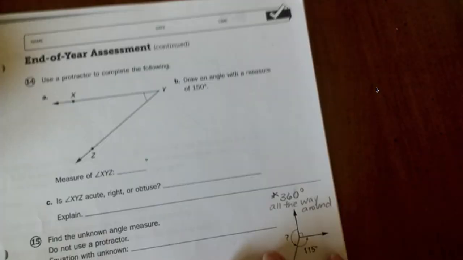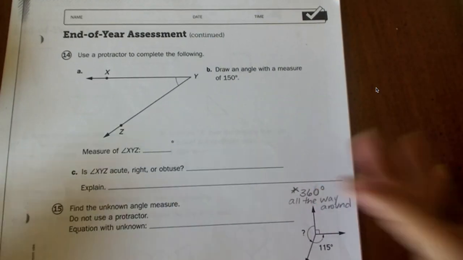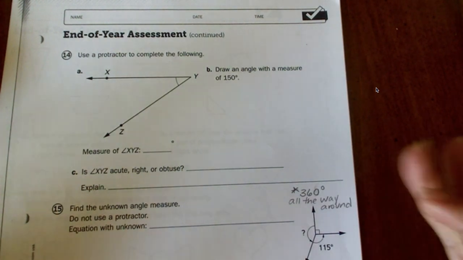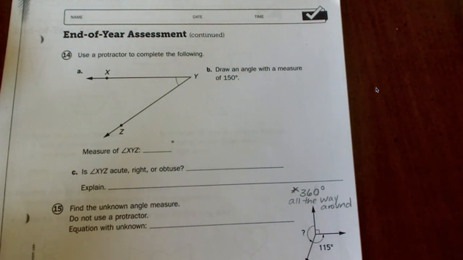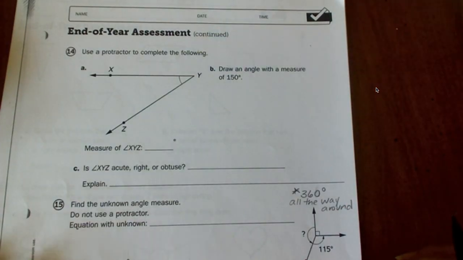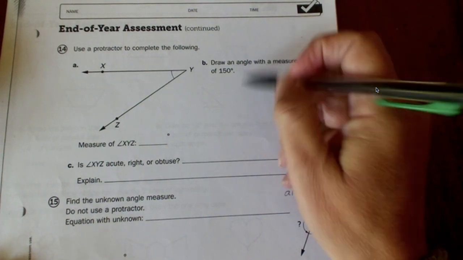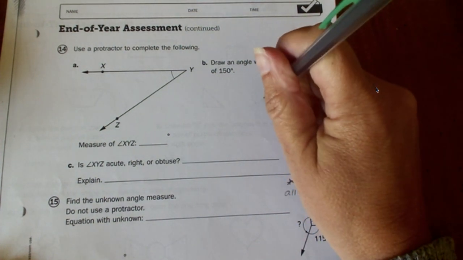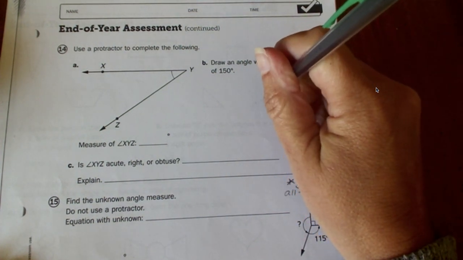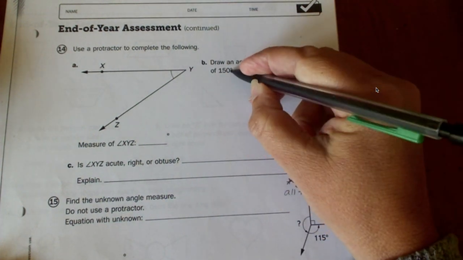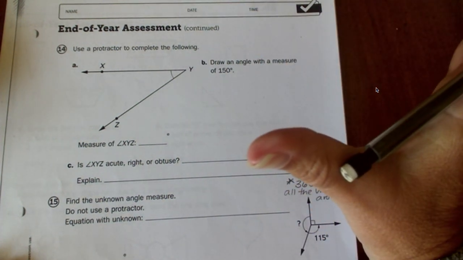Ooh, some fun stuff. So use a protractor to complete the following. If you don't have your protractor anymore, I don't know, just do your best. Draw an angle with a measure of 150 degrees is what they want you to do here, okay? So you know that that's going to be obtuse. It's going to be pretty big. I think I just told you the answer.